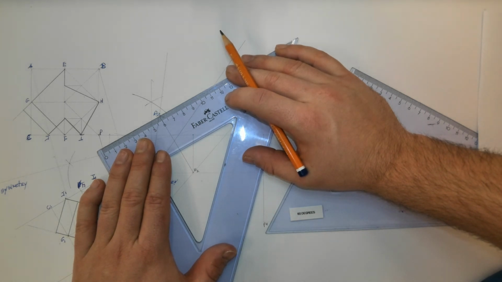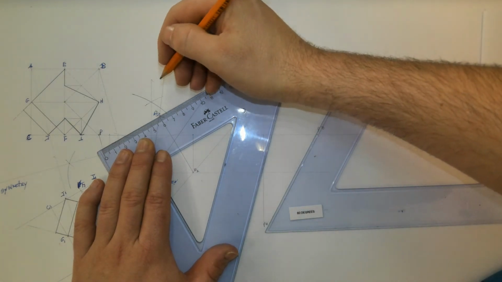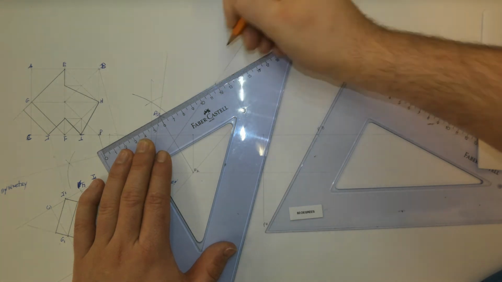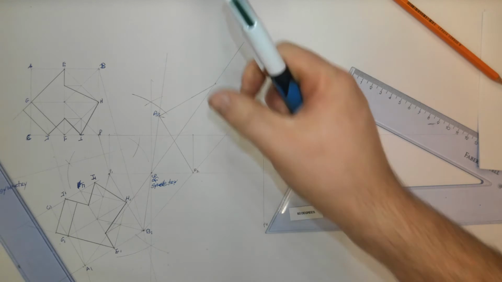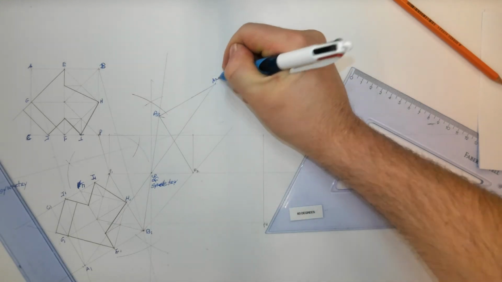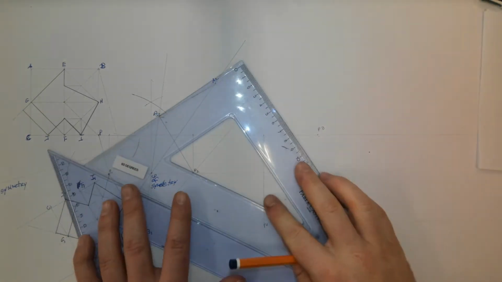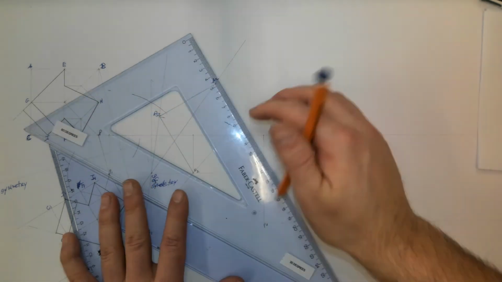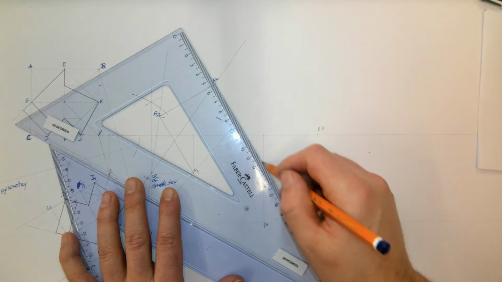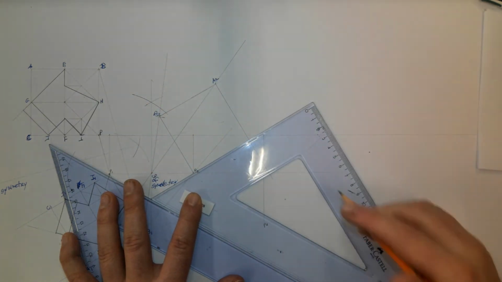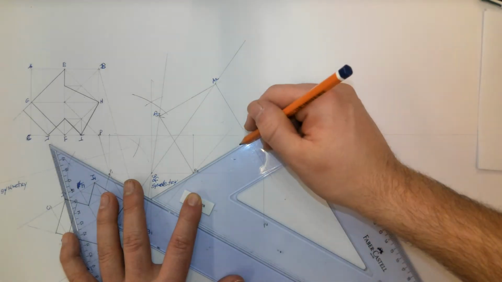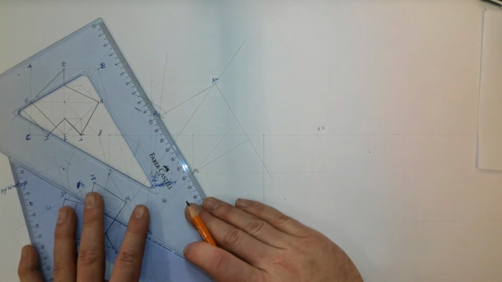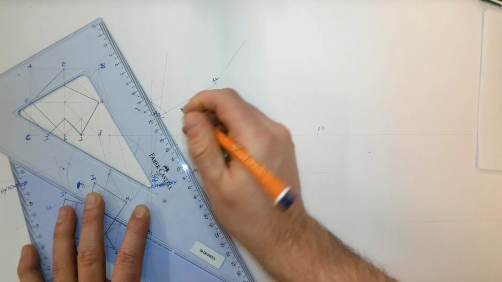Okay, now mine is well off, but it has to be 60 long. So that's my A2 there, and then 60 line here perpendicular, and now we can start splitting this up. So we're going to mark in halfway.